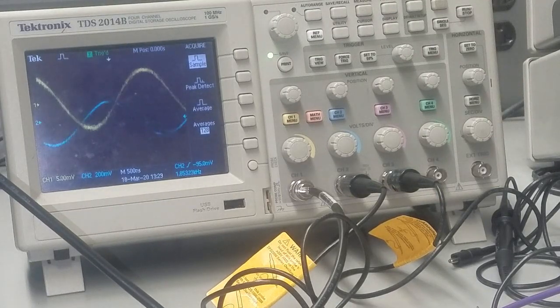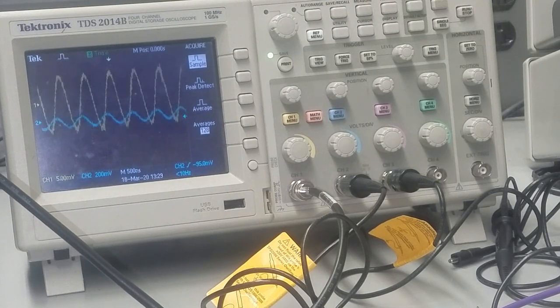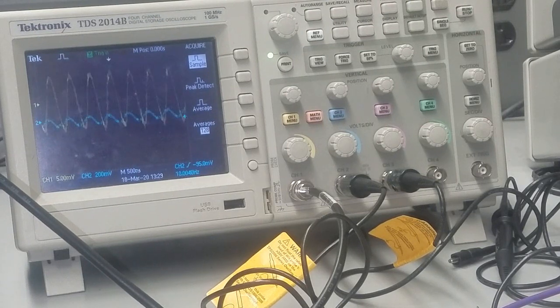Sample. You can see that's noisy. We're going to focus on the blue line. By increasing the frequency more, you can see it start to drop. This is very high frequency. This is at 1.4 megahertz.